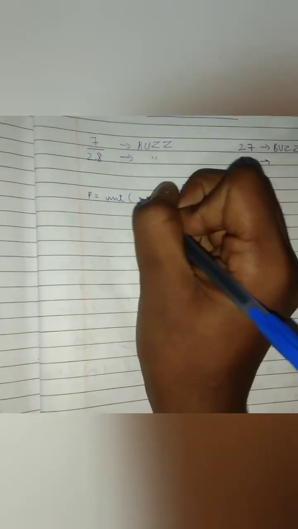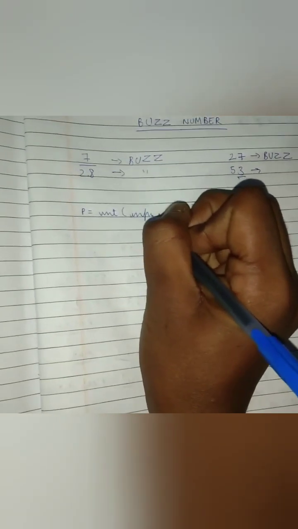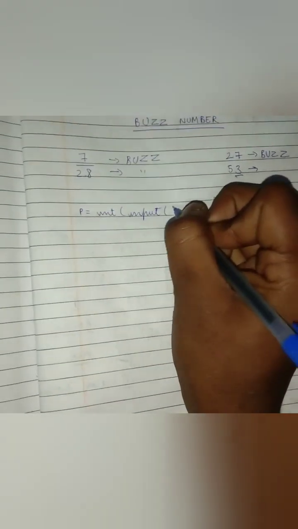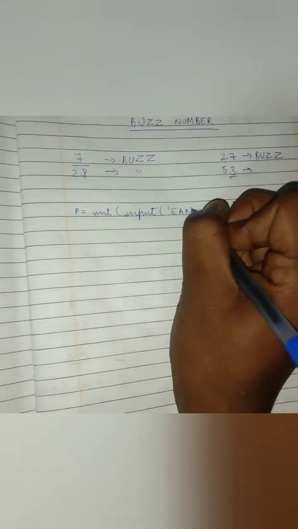First of all, we need to take a variable. So in this video I will take a new variable, let it be named p. We have to take the value in p, so p is equal to int input enter a number.